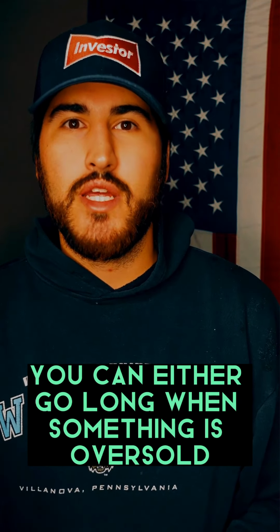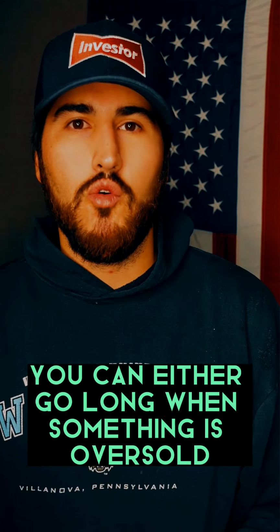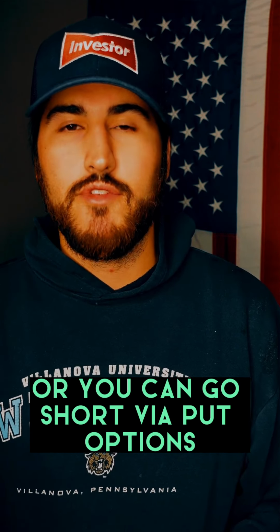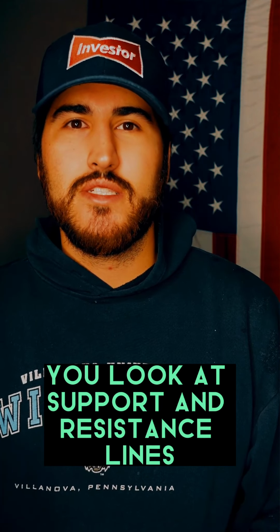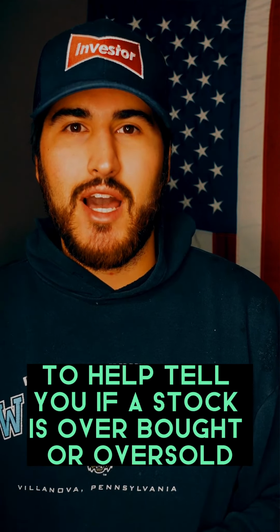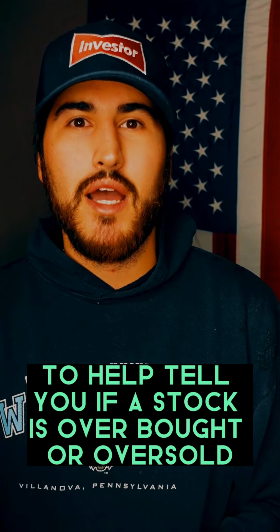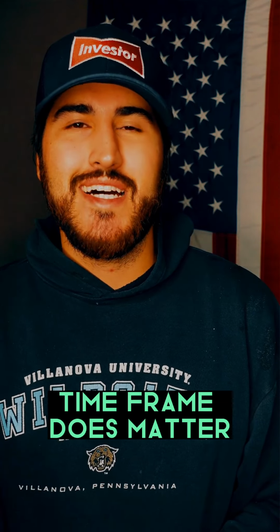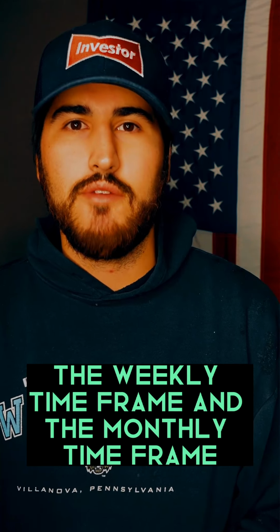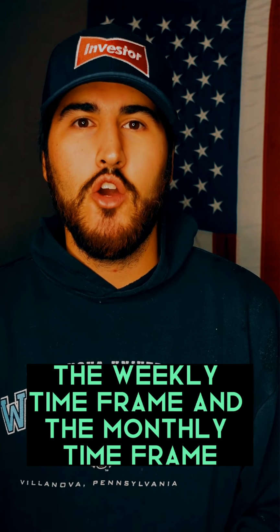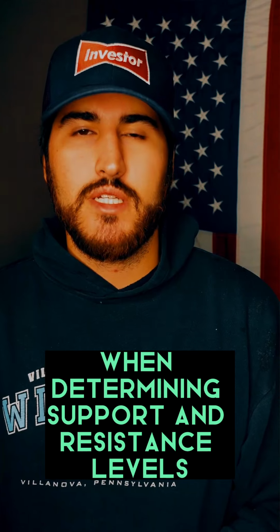For swing trading, you can either go long when something is oversold, or you can go short via put options when something is overbought. You look at support and resistance lines and indicators to help tell you if a stock is overbought or oversold. Time frame does matter. I personally like to use the daily time frame, the weekly time frame, and the monthly time frame when determining support and resistance levels.